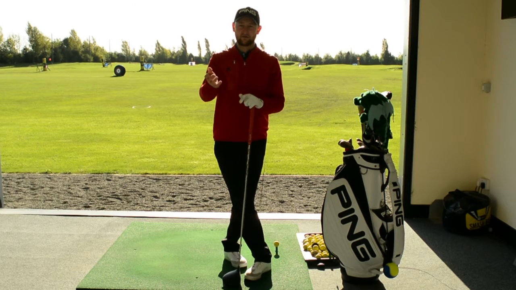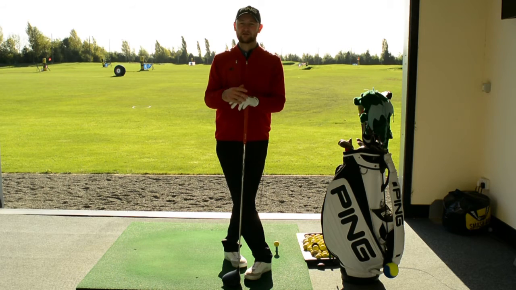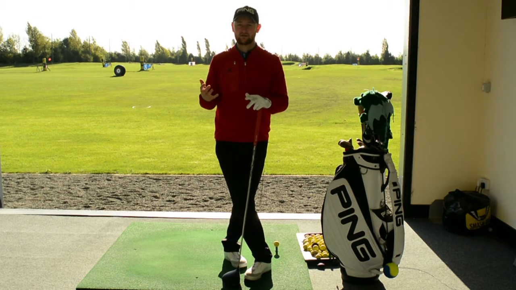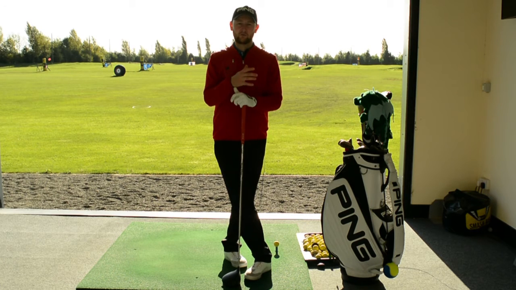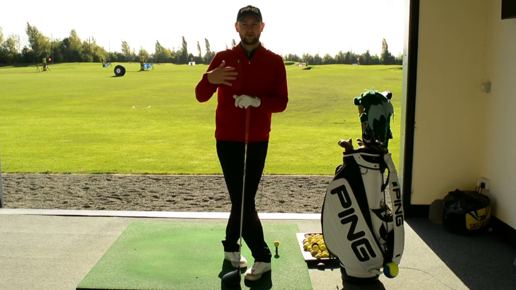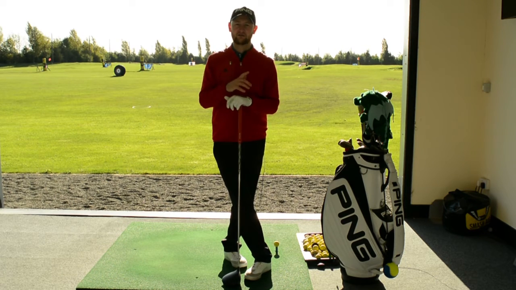So if you had a TrackMan or a GC2 or a FlightScope, whatever it may be, you'd have a path that was travelling from the outside to in, let's say at 2 degrees. The face is going to be open to that path, which in turn will then add some side spin to the ball, which is going to move that ball in that slicing flight. We're going to see some curvature on there.